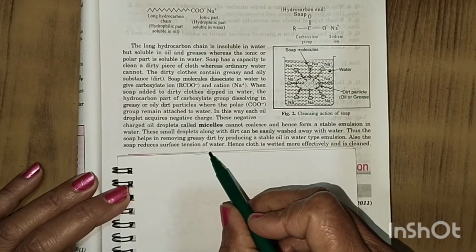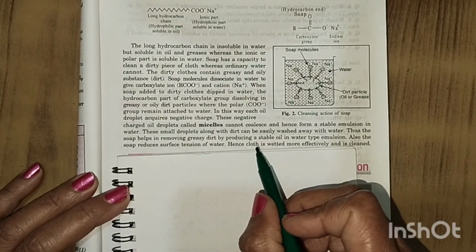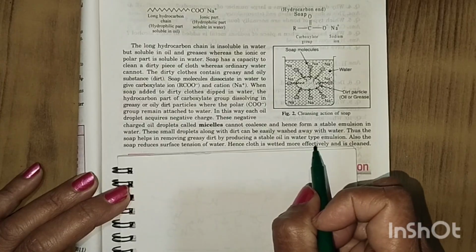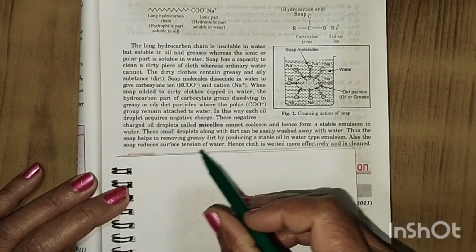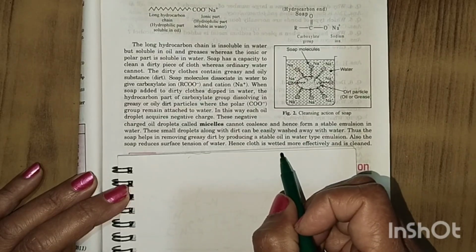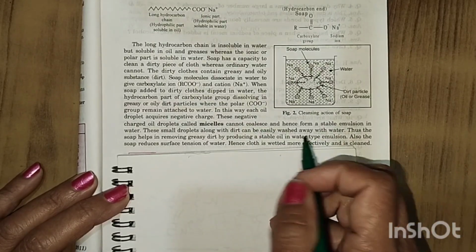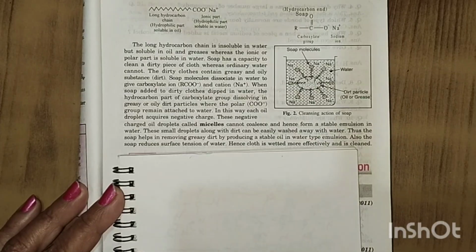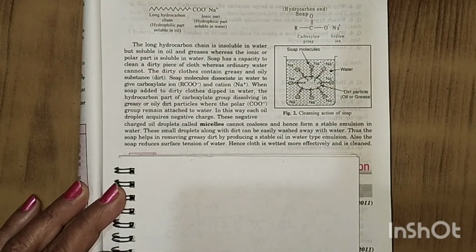Thus, soap helps in removing greasy dirt by producing a stable oil-in-water type emulsion. Also, soap reduces the surface tension of water, hence the cloth is wetted more effectively and is cleaned. This is the cleansing action of soaps and detergents.